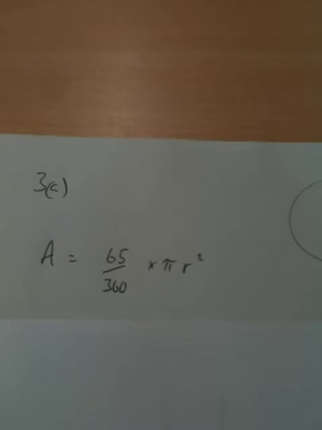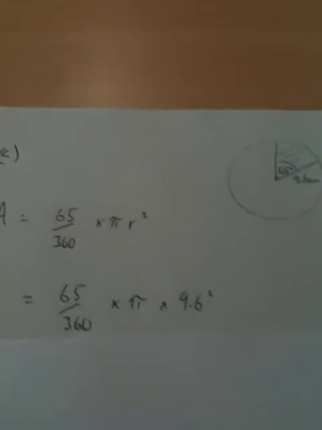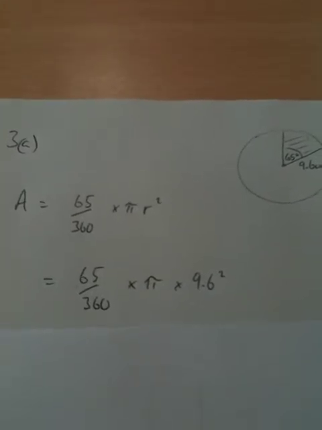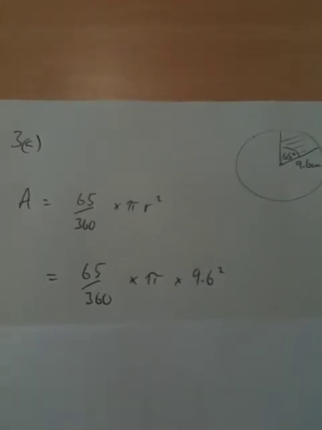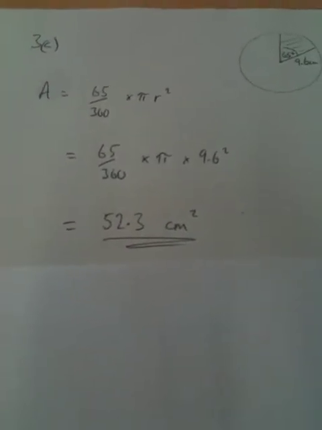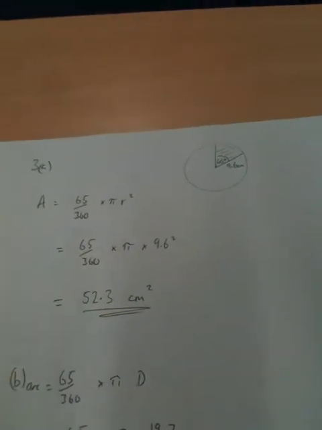So the area would be 65 360ths of pi r squared, which would be 65 over 360 times pi times 9.6 squared. Just type it into the calculator, and rounding to 1 decimal place, we get 52.3 centimeters squared.